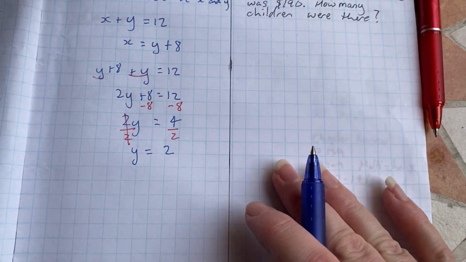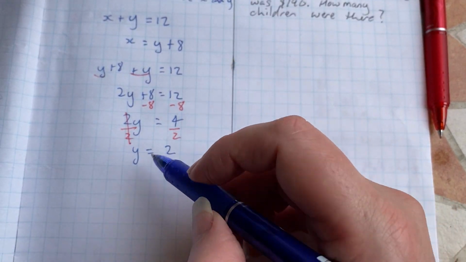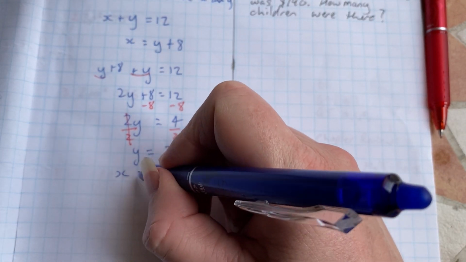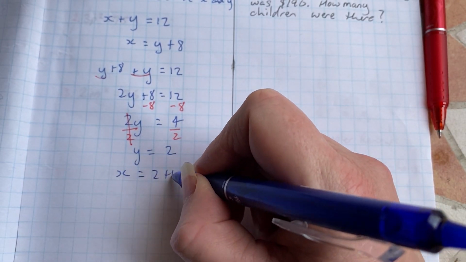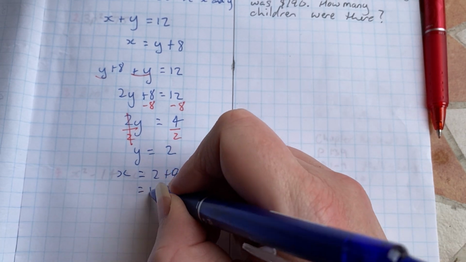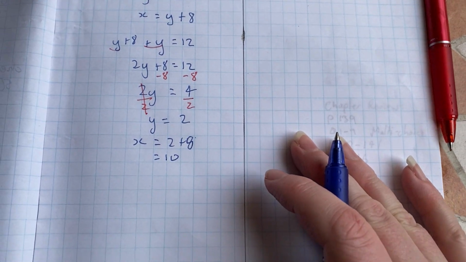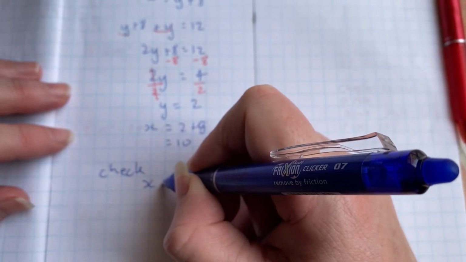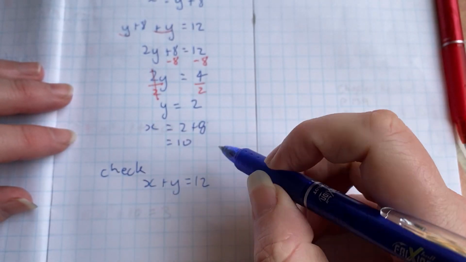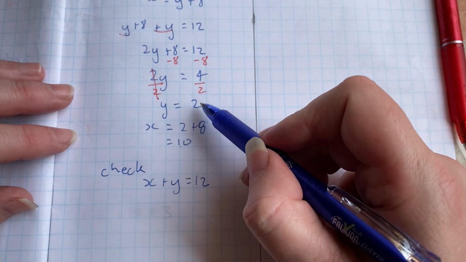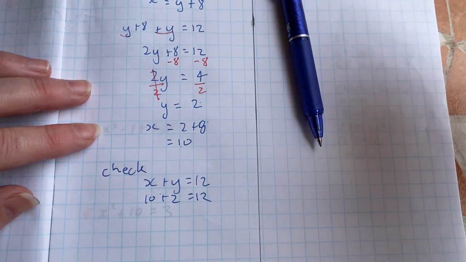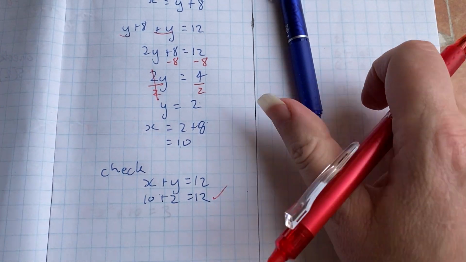So we've found y. We now also have to find x. Let's put it back into this one because that's the easier one. x equals 2 plus 8, so that equals 10. And we'll check it back in our first equation. Our first equation was x plus y equals 12. x is 10, y is 2. 10 plus 2 does equal 12, so we're really happy there.